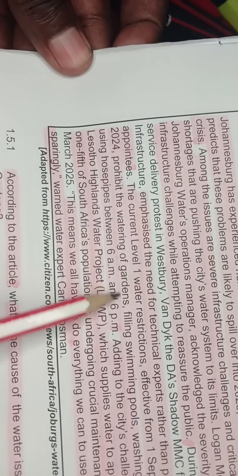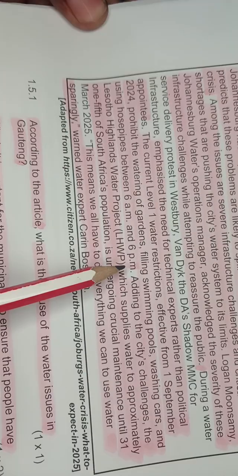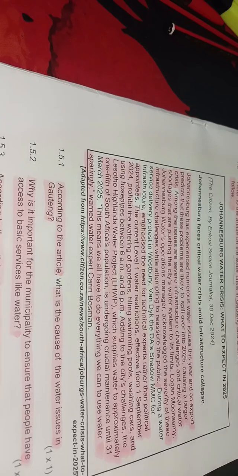Then 1.5.3, according to the article, identify 2 of the water restrictions introduced by the municipality. What have they introduced? Can you check here, guys? Prohibit watering of gardens, the filling of swimming pools, washing cars, and using of waste pipes. All these things, the residents have been told not to do them, to make sure that they restrict water use. They should avoid that. That's basically what has been said.